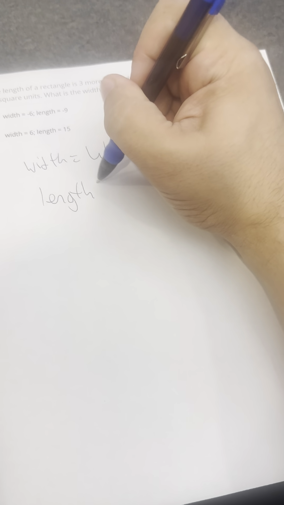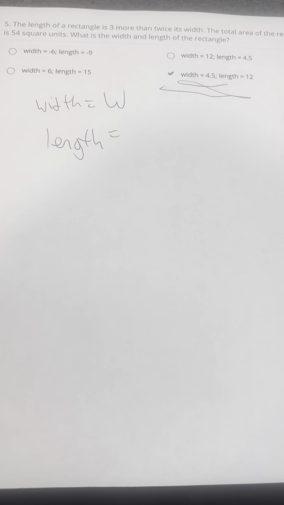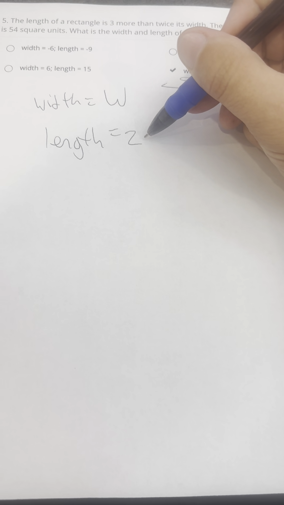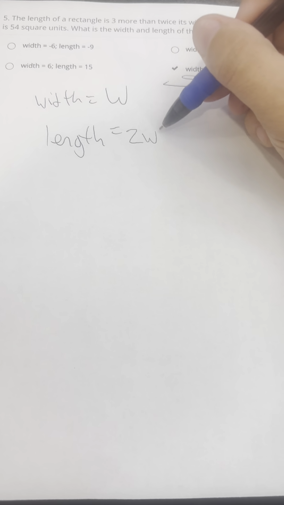So I have to make an equation to figure this out. So let's think about this. So width, we're going to use W. Length is, this is the length of a rectangle is more than twice its width.